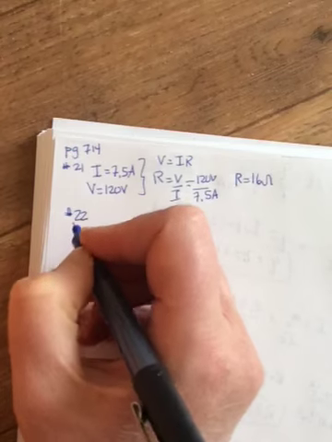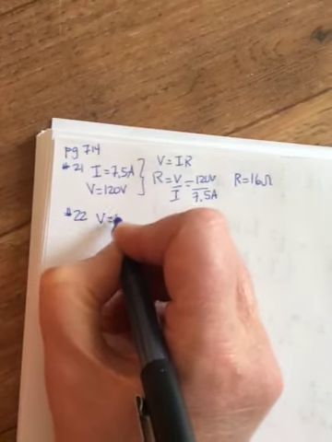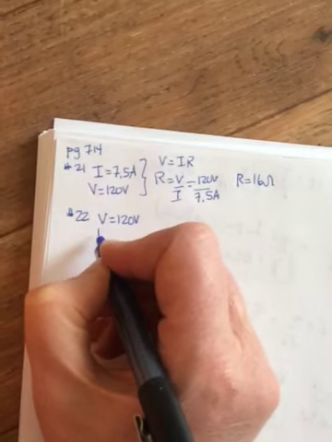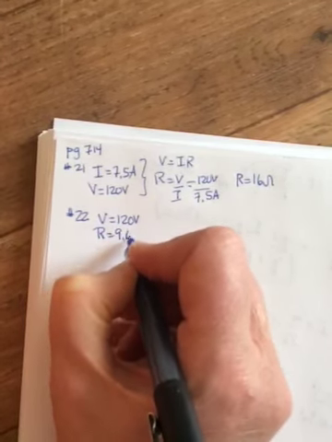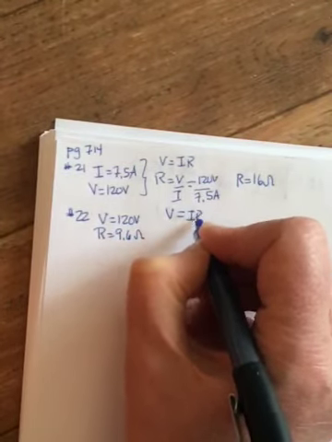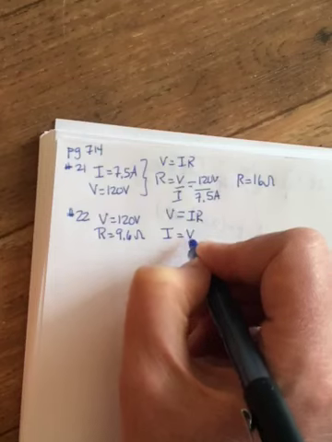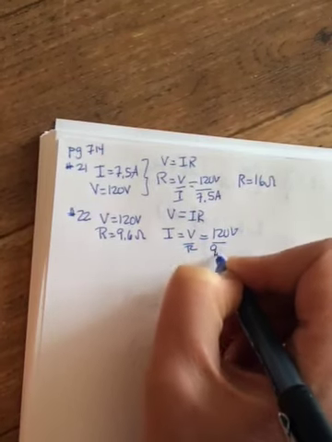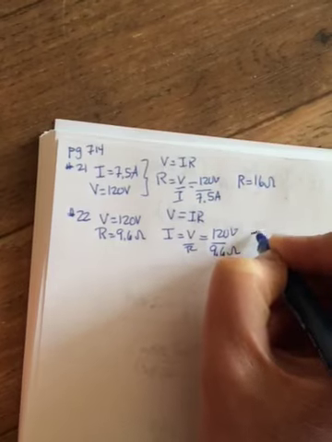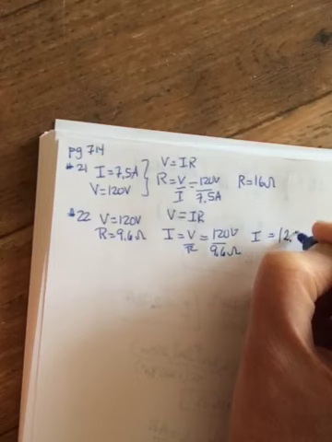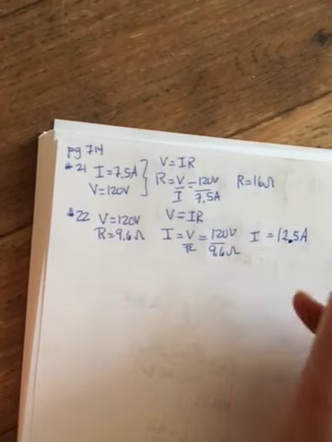Number 22. A toaster is designed to operate on 120 volts, so that's your V. If the resistance of the toaster, the R, is 9.6 ohms, what is the current? So again, V equals IR. This time I equals V over R. So 120 volts divided by 9.6 ohms, you should get an I of 12.5 amps. And there's a decimal there.